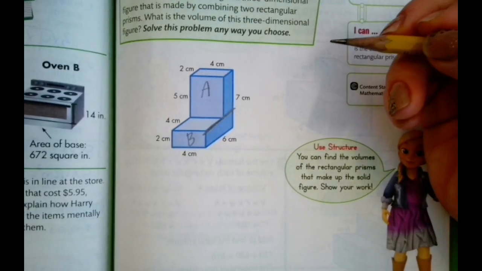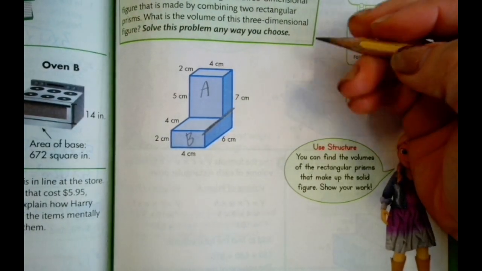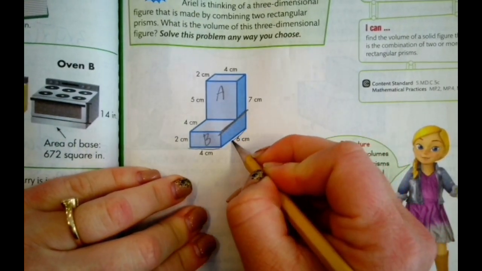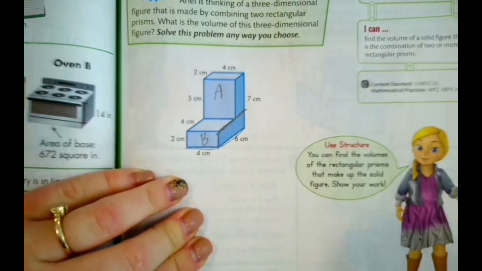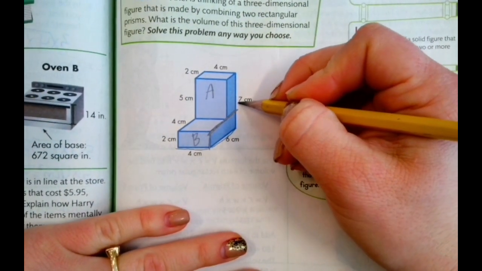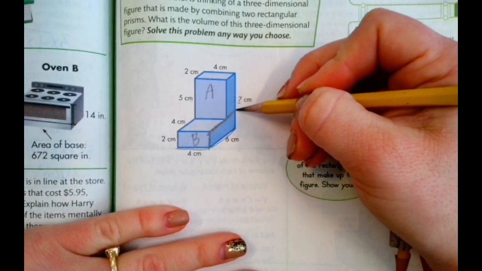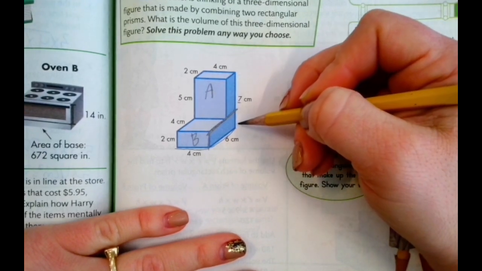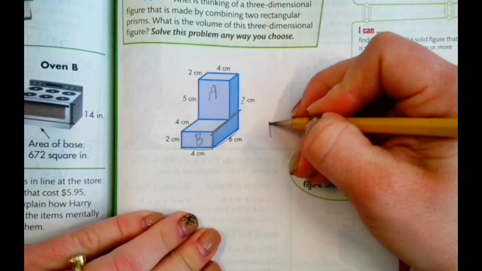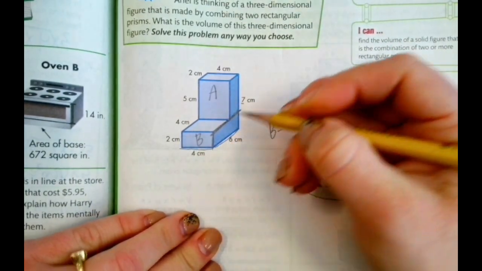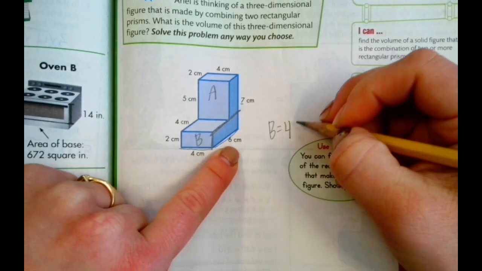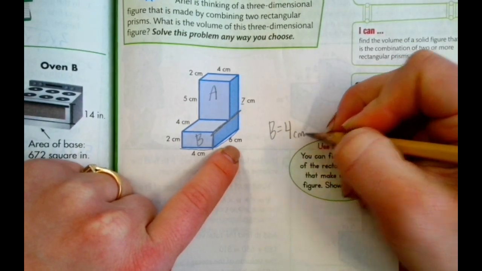Now, the fun part. You gotta do a little investigative work to figure out what is the length, what is the width, and what is the height of just shape B. So I'm never going to use 7. Why? Because 7 was broke. This dimension I split. Okay? So let's start with B. This dimension that I underlined is pretty obvious. So my length is 4. My width is 6.